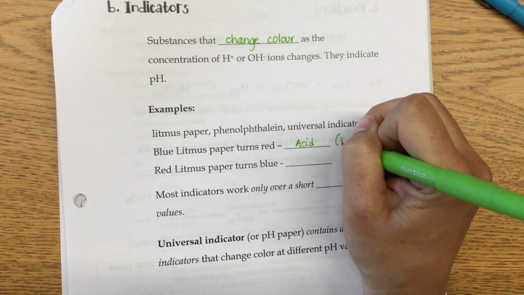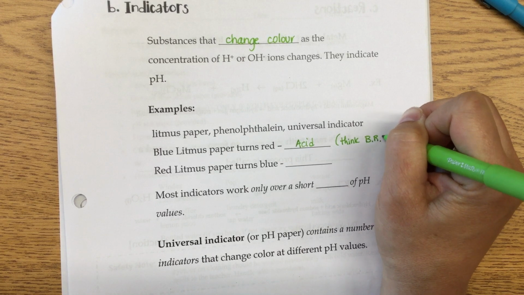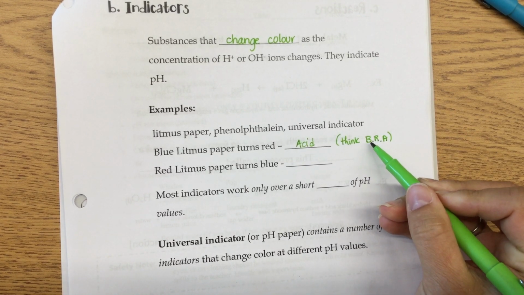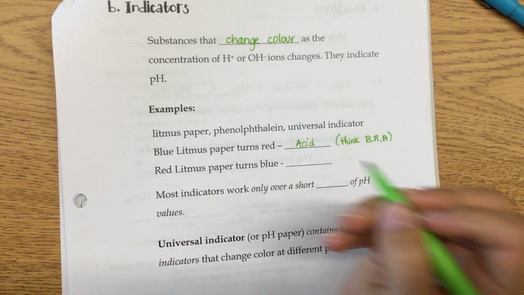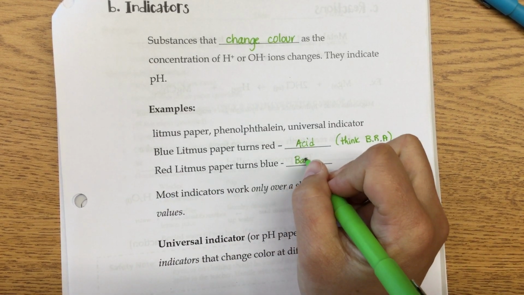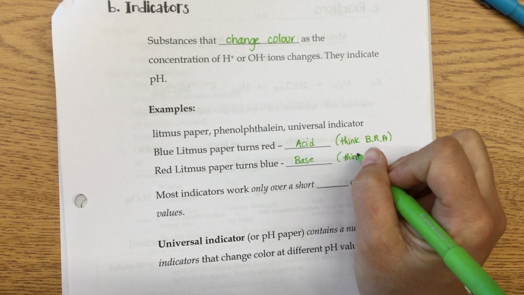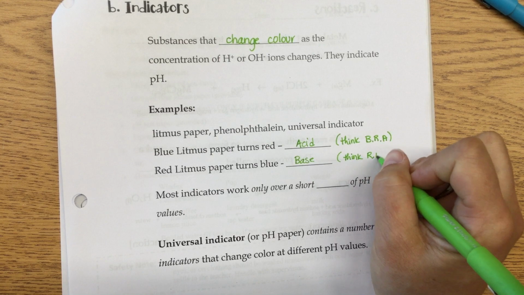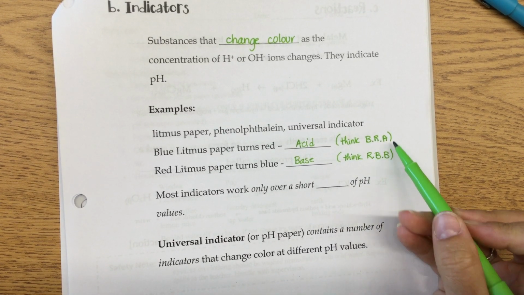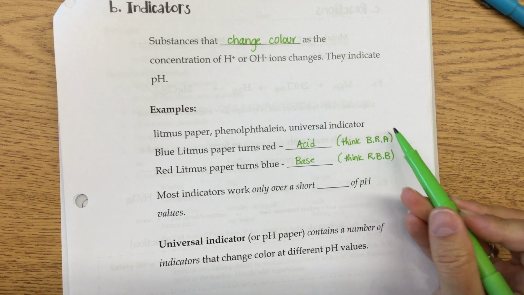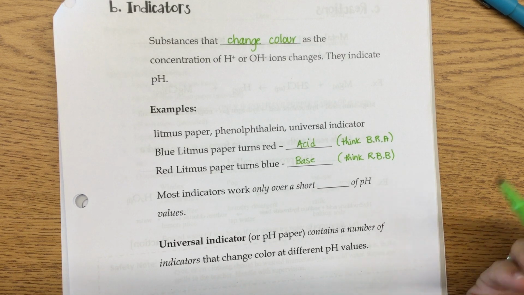I think of the acronym BRA, B-R-A: blue turns red, it's an acid. When red litmus paper turns blue, it's a base. Think RBB: red turns blue, it's a base. This one I always remember easier because it's an actual word. And then I just know the opposite would be true for the acid.